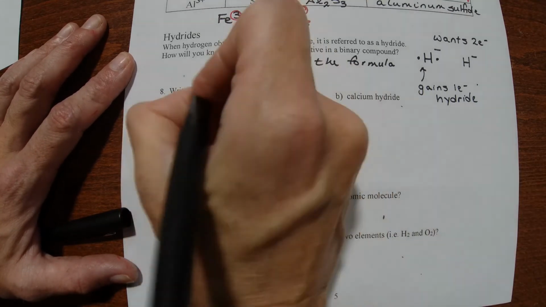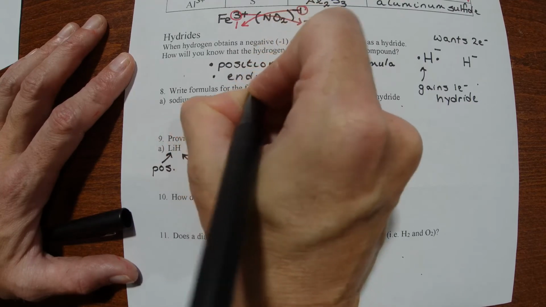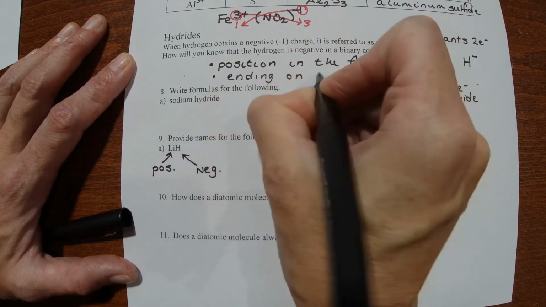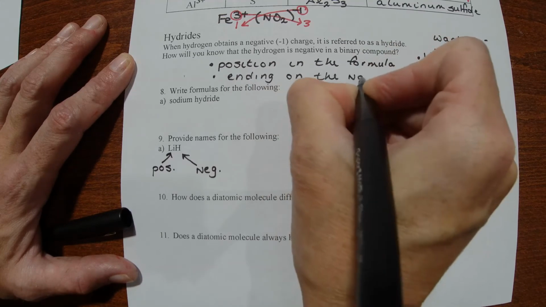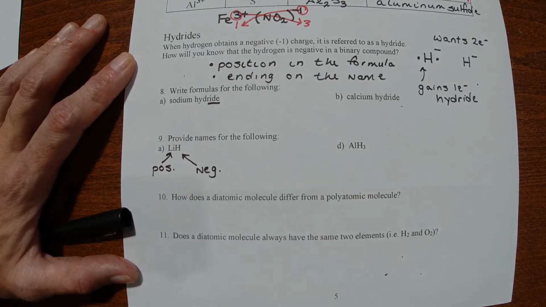You can also just look at the ending on the name. And for instance here, it says sodium hydride.